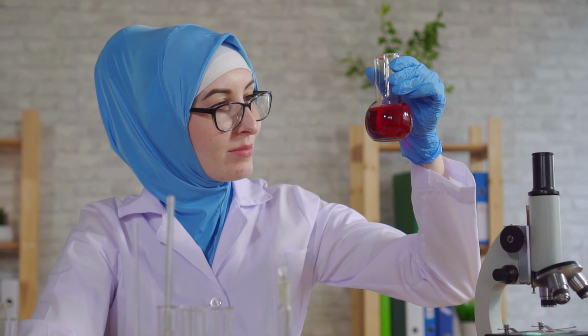The holes in the filter paper are too small for the soil particles to pass through, so they get trapped while the liquid part drips down into my flask.